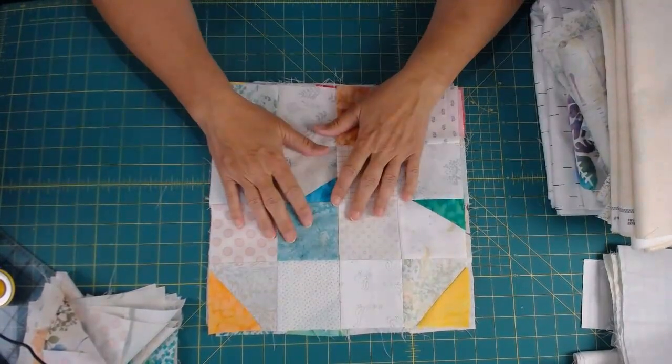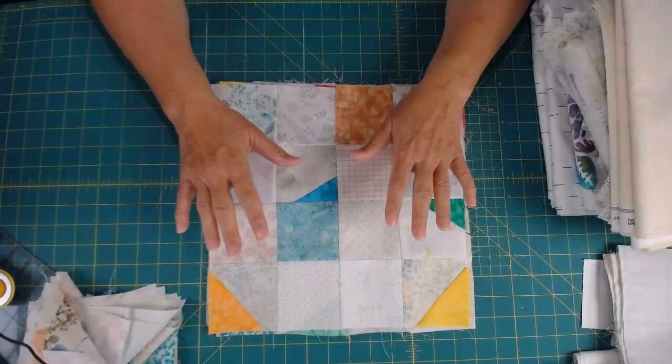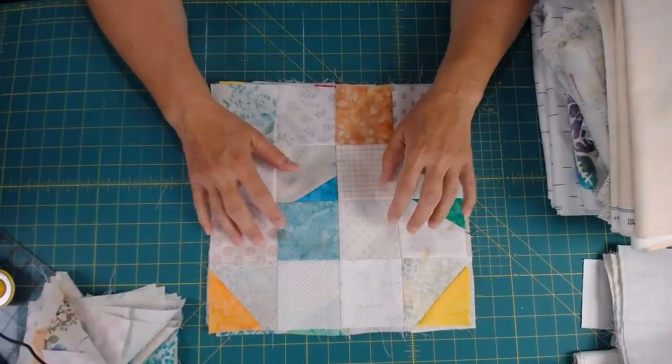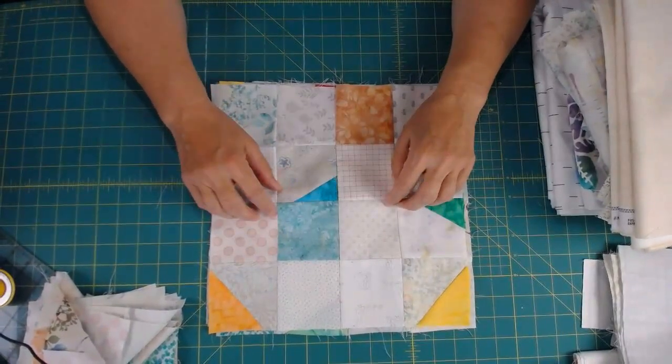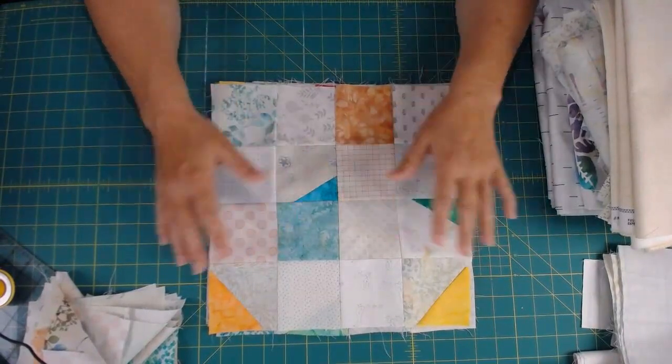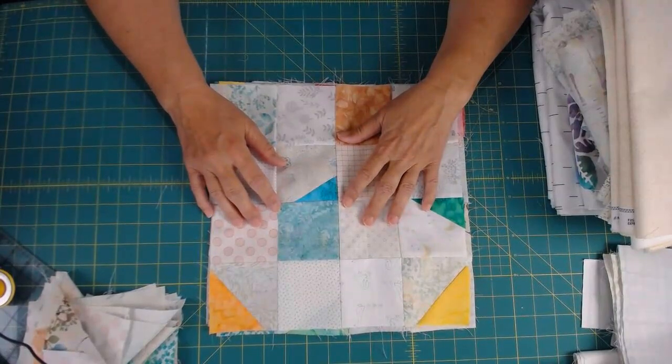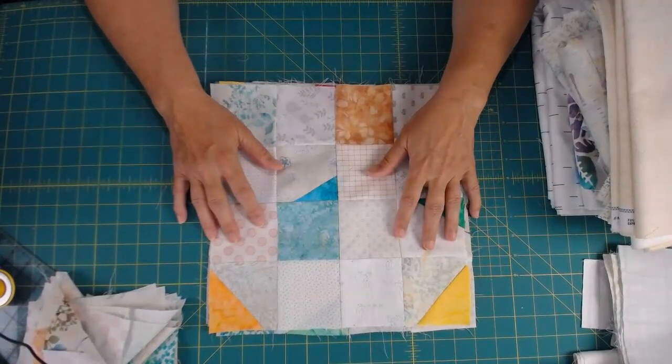So I wanted to show you this before we get started. And now we're going to get into the tutorial of how to make these blocks. You have an idea what low volume fabrics are, how to select them, how to work with them, and then think about the wonky corners you want to add, and the contrast fabrics you want to include.